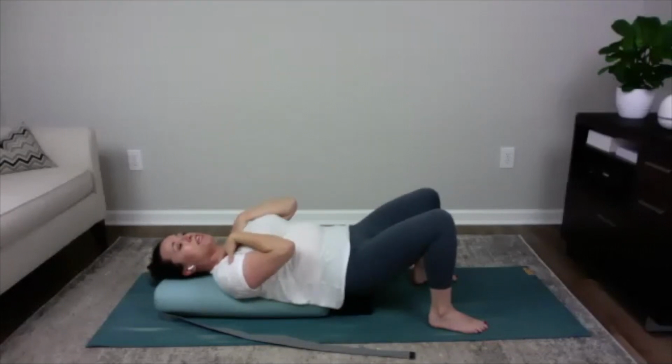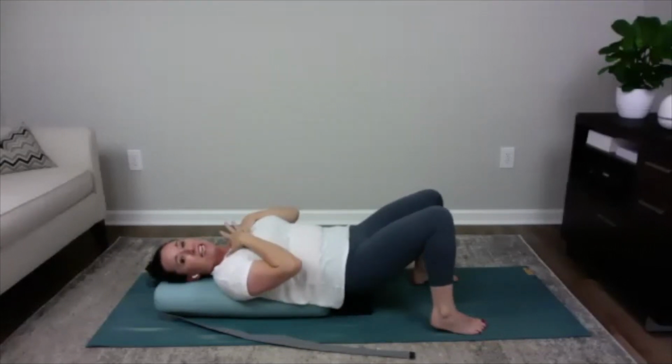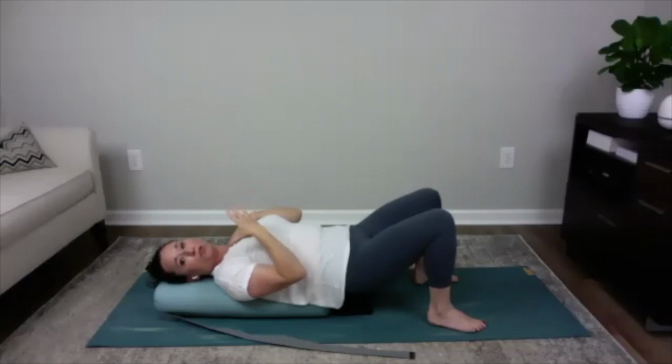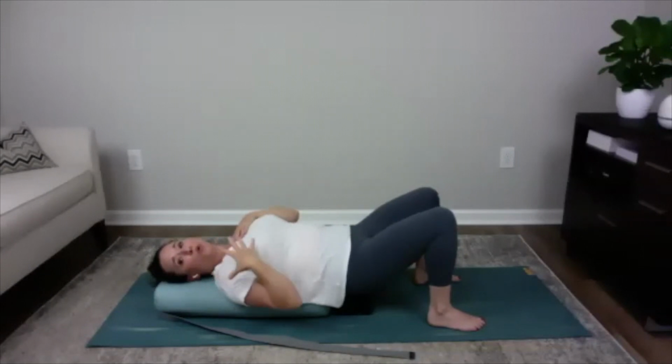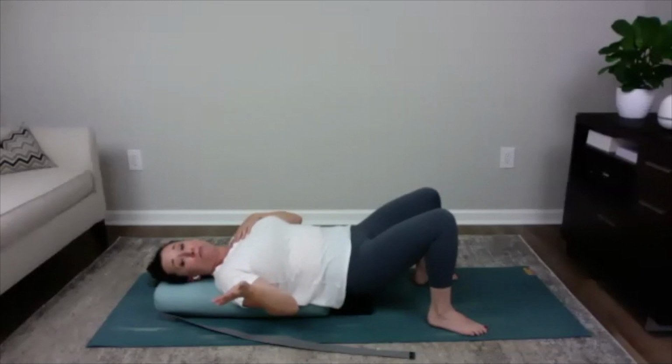Now, remember the key muscle of the front of our body that tends to get tight with shoulder impingement is the pectoralis muscle. So what we're going to do here is work on opening up the pectoralis muscle one more time, another option than the one that I gave you in sitting.